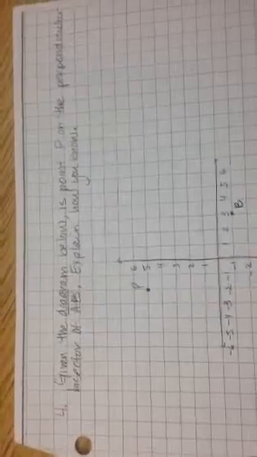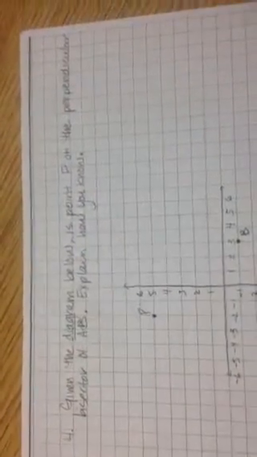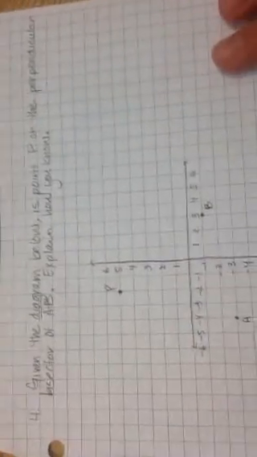Okay, we're going to go over number 4 from the quiz today. Given the diagram below, is point P on the perpendicular bisector of AB? Explain how you know.